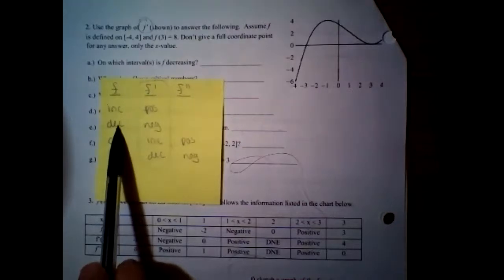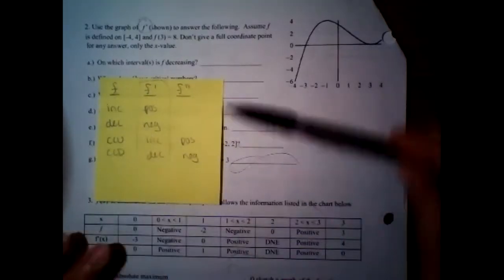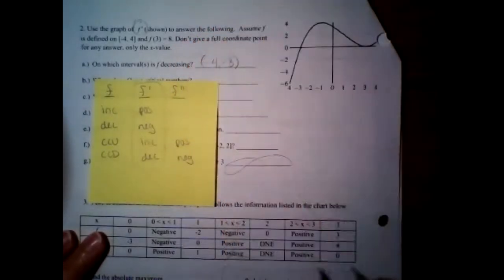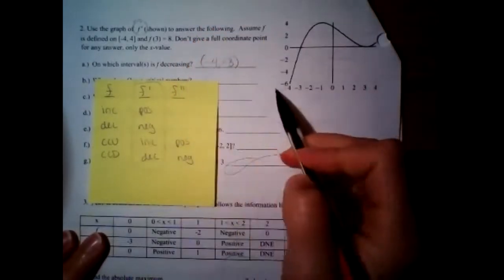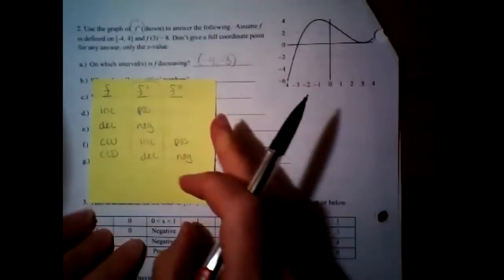All right, f is decreasing where the graph we're looking at is negative. That means below sea level. So that is going to be this section right here. So -4 to -3. And I know that looks like a coordinate point, but it isn't. It's an interval. So from -4 to -3.